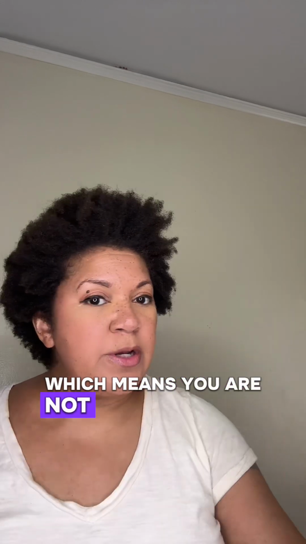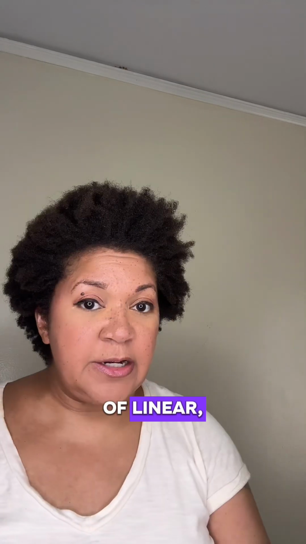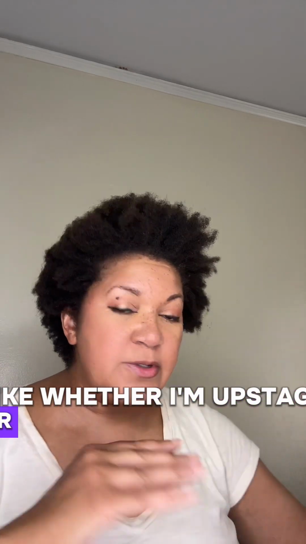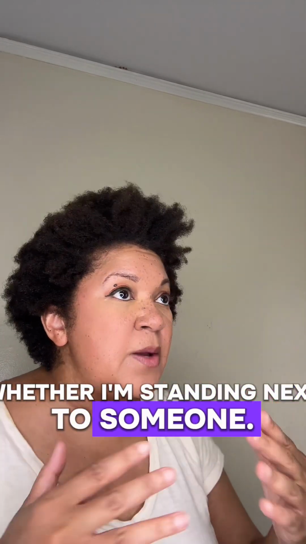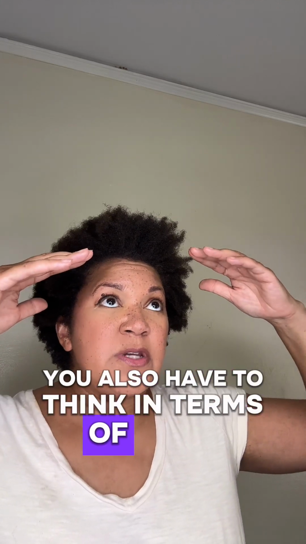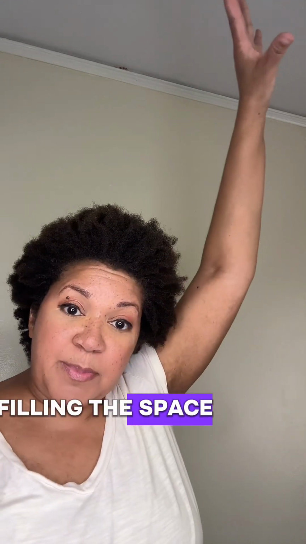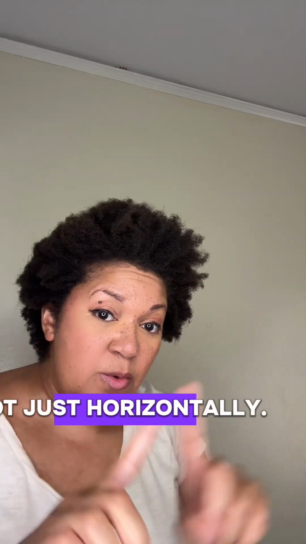Which means you are not just thinking in terms of linear, like whether I'm upstage or downstage of someone, whether I'm standing next to someone. You also have to think in terms of high, medium, low, filling the space vertically, not just horizontally.